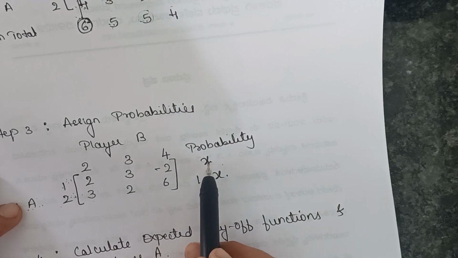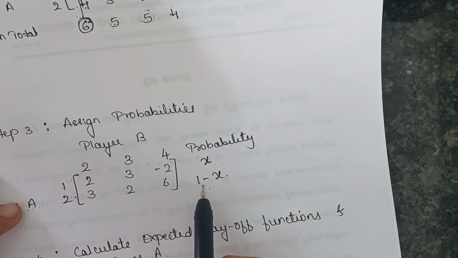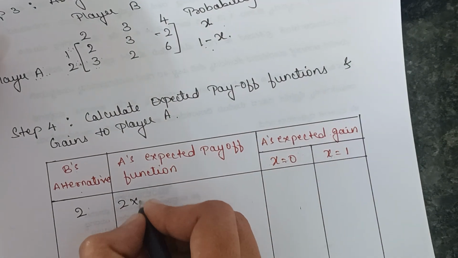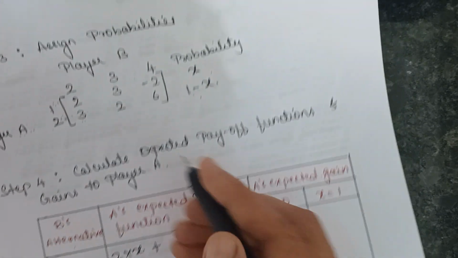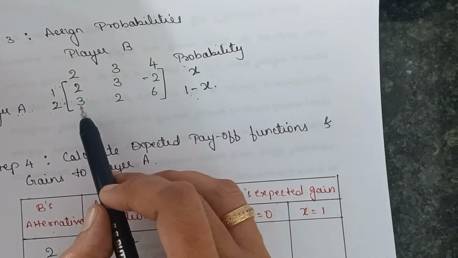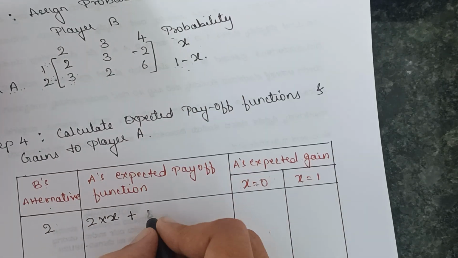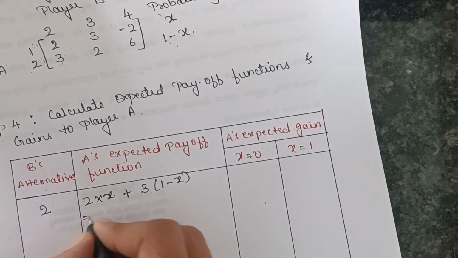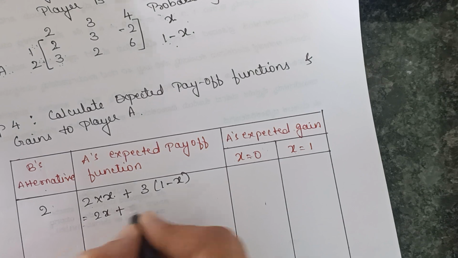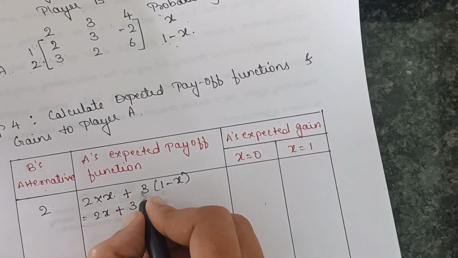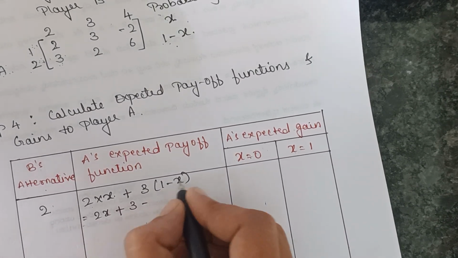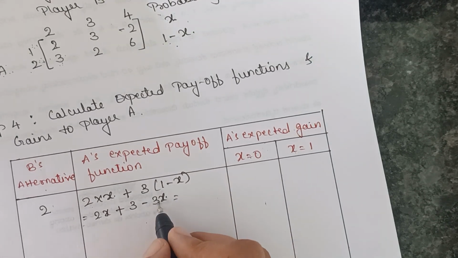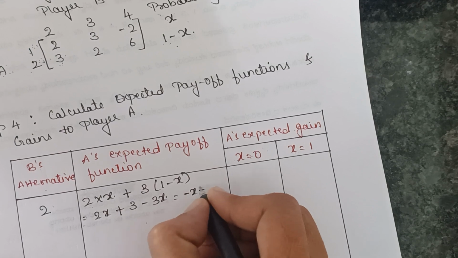So 2 has probability x, and 3 has probability 1 - x. We have to add these. So 2 × x plus 3 × (1 - x). When we solve this, we get 2x plus 3 minus 3x. Now if we further solve this, here there is 2x, here there is minus 3x, this will be minus x plus 3.